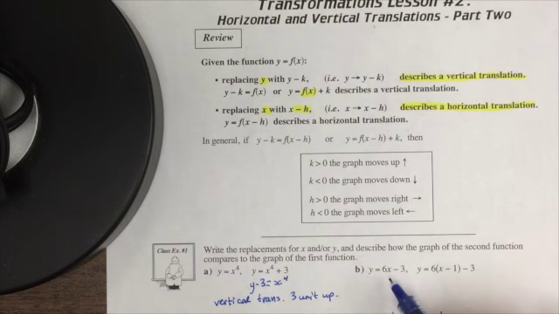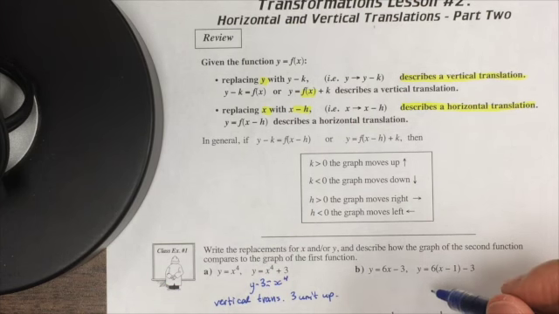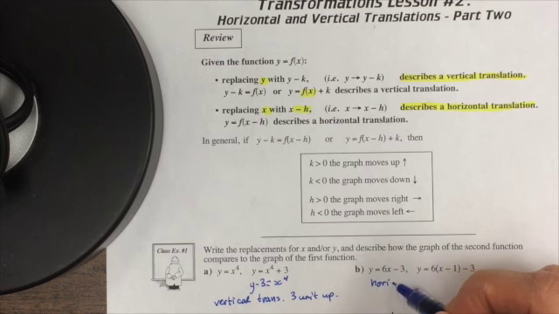On the next question, part B, my original function is y is equal to 6x minus 3. And I'm going to change that by making it y is equal to 6 times x minus 1, minus 3. Now, the value of 1 is acting on my x value, so this is going to be a horizontal translation.